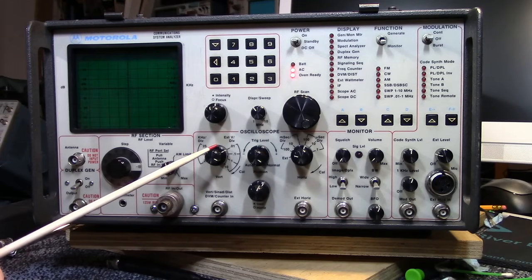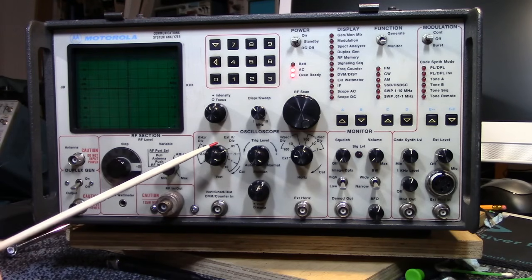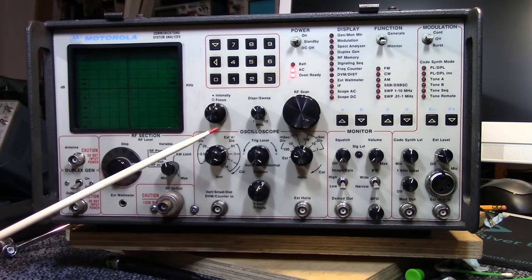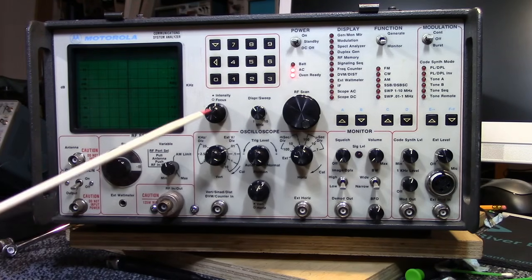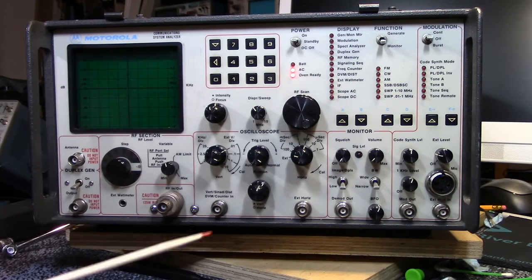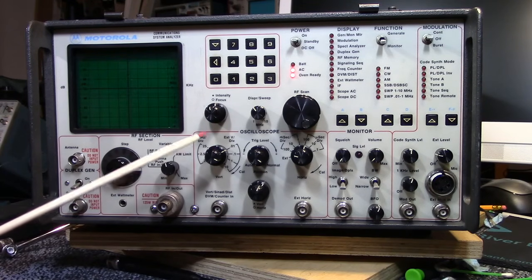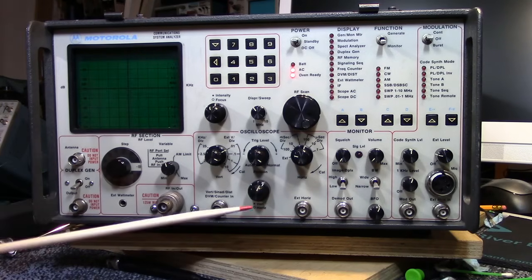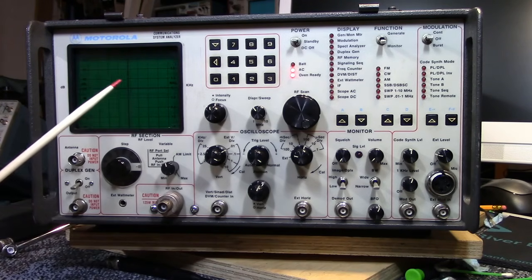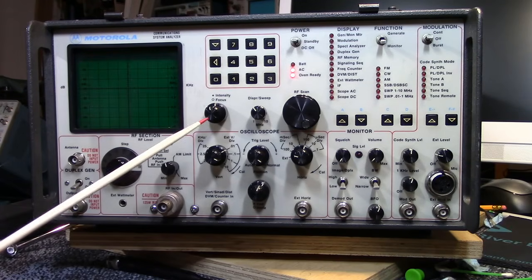Has an oscilloscope, which isn't very useful in my opinion, very low bandwidth, and I would use another scope. I can see if you're in the field maybe you'd want to use it if this was the only instrument you had. Has a digital voltmeter also that is, in my opinion, pretty useless here. It'll do tone signaling.